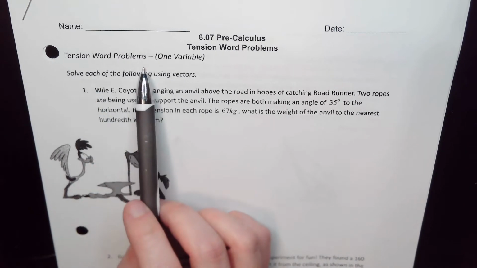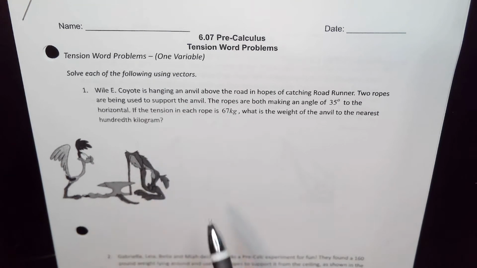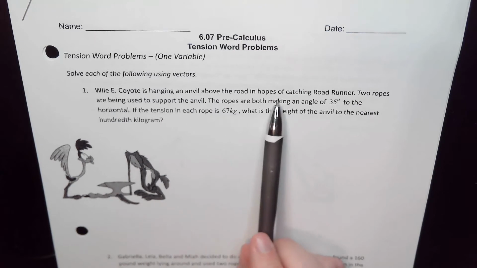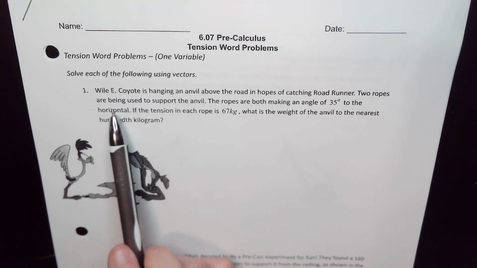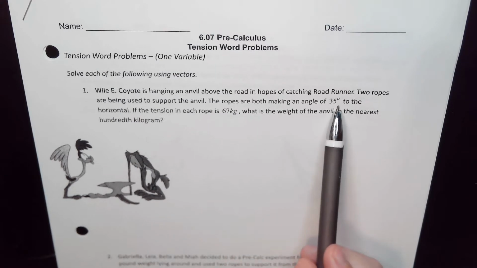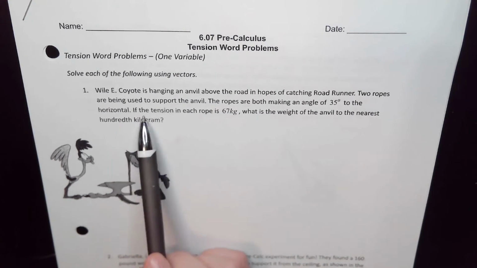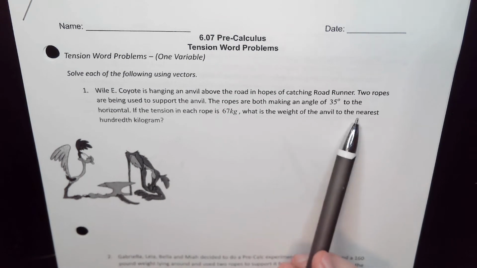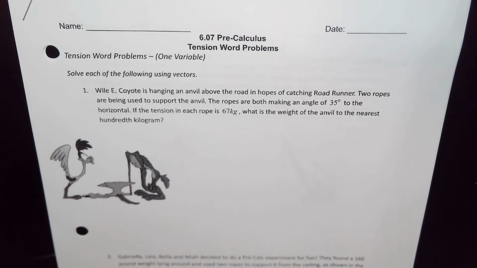These are tension word problems that have one variable. So we've got Wile E. Coyote hanging an anvil above the road in hopes of catching Roadrunner. Two ropes are being used to support the anvil. The ropes are both making an angle of 35 degrees to the horizontal. If the tension in each rope is 67 kilograms, what is the weight of the anvil to the nearest 100th kilogram? If you need to, pause the video here, reread that over to yourself as well.